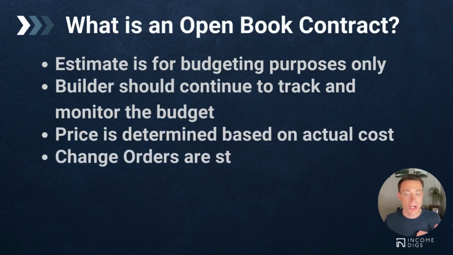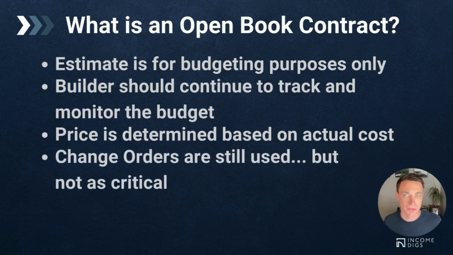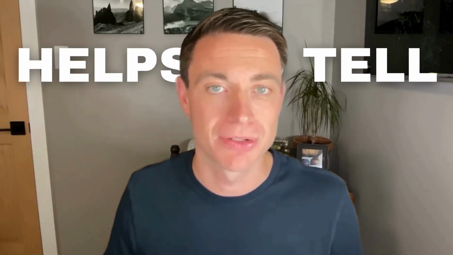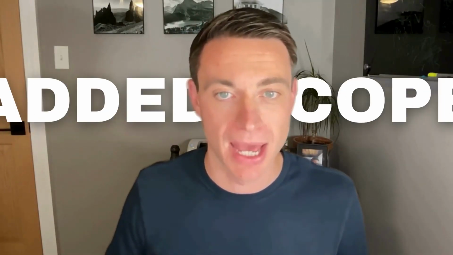Now, change orders should still be used. They're just not as critical. A change order is not required to increase the price of a project or decrease the price of a project, but we should still use them. And the main reason for this is it helps to tell the story to our customer of why prices might be up or down based on added scope.